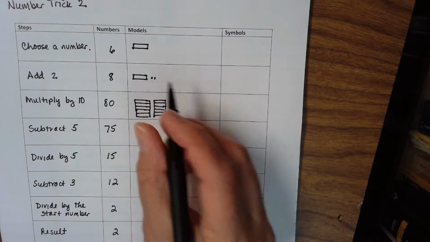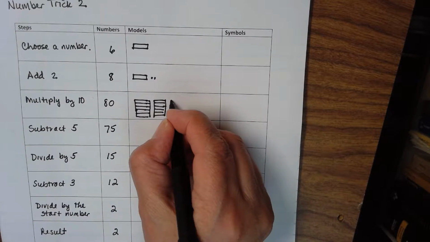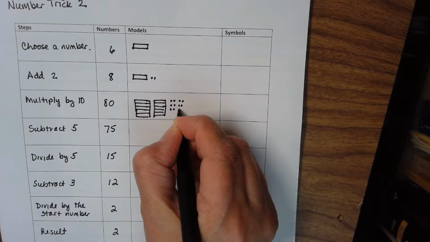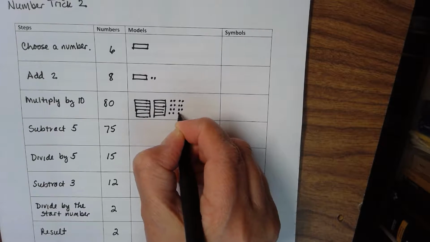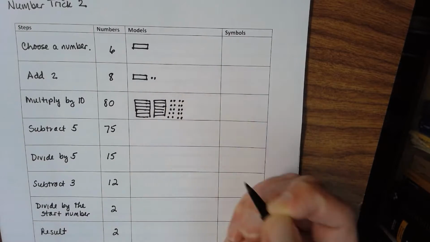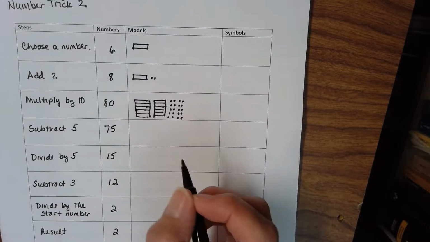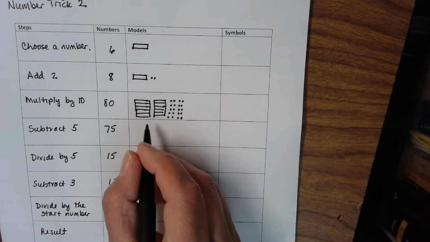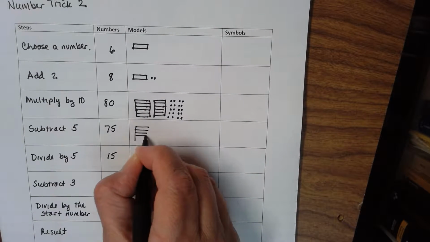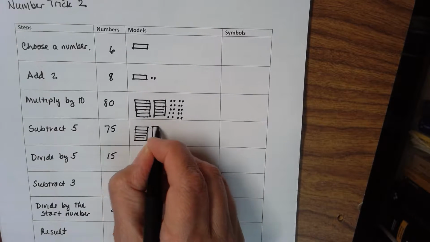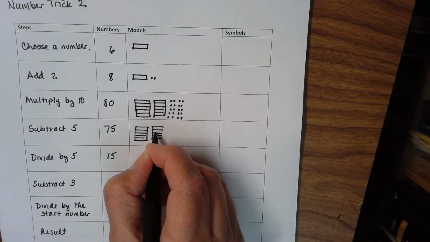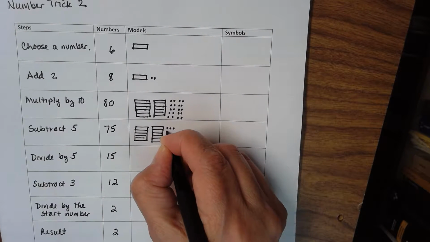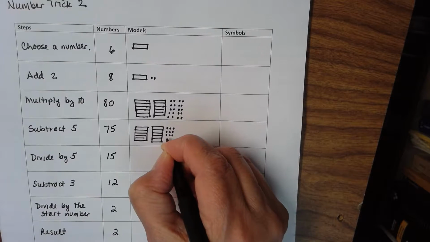So there's 10 copies of my original number, and then I need 10 copies of that. 1, 2, 3, 4, 5, 6, 7, 8, 9, 10. Okay, 10 copies of the extra 2 dots there. Subtracting 5, well, that's going to amount to subtracting one of those columns. So 1, 2, 3, 4, 5. I still have all of the copies of my starting number. But now I only have 3 of these columns of 5 of the extra amount.